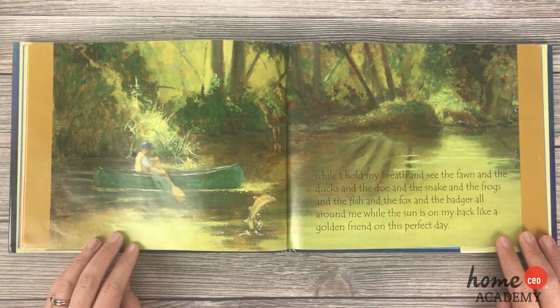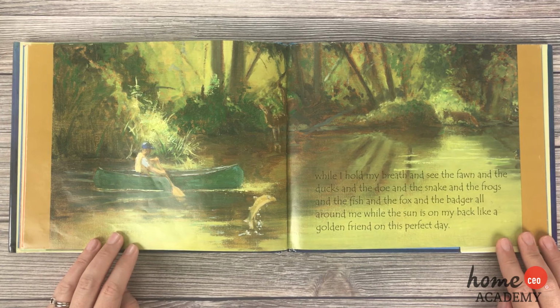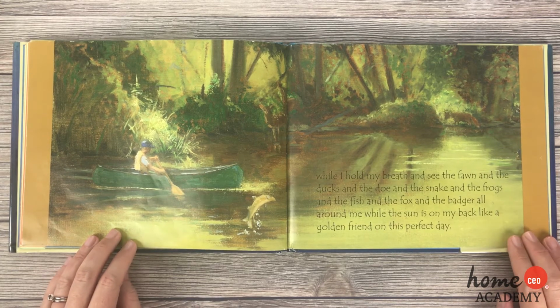While I hold my breath and see the fawn and the ducks and the doe and the snake and the frogs and the fish and the fox and the badger all around me while the sun is on my back like a golden friend on this perfect day.